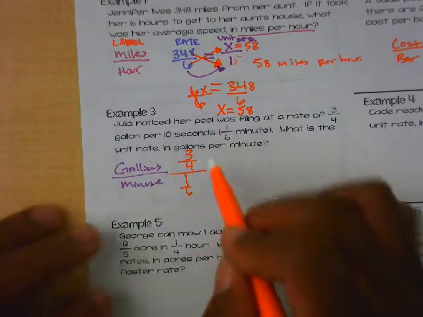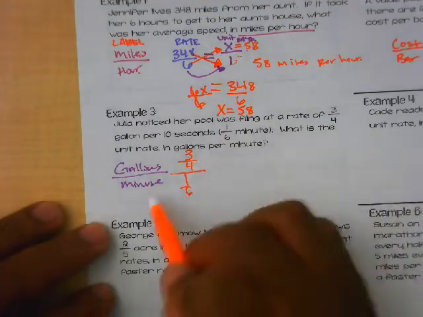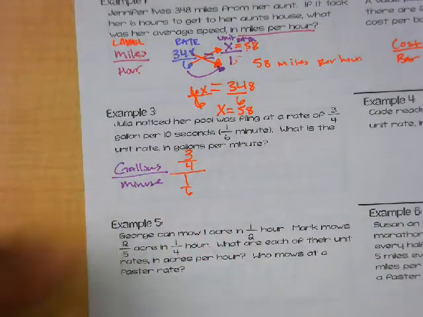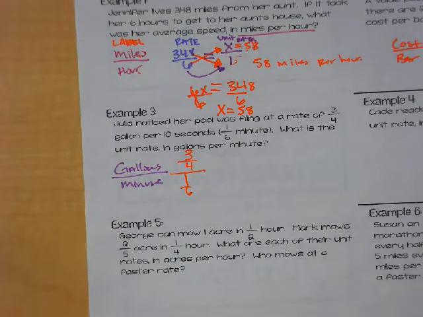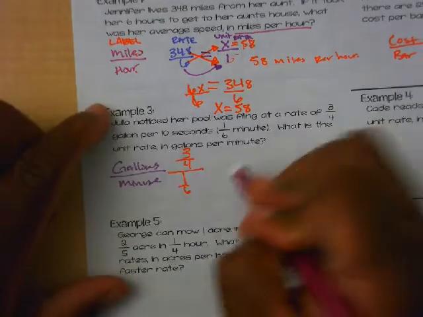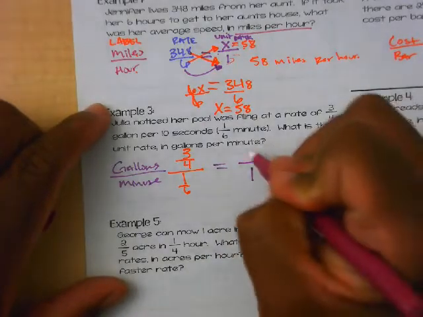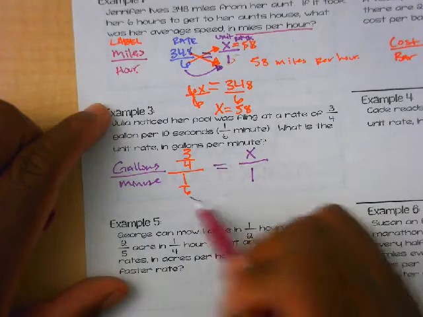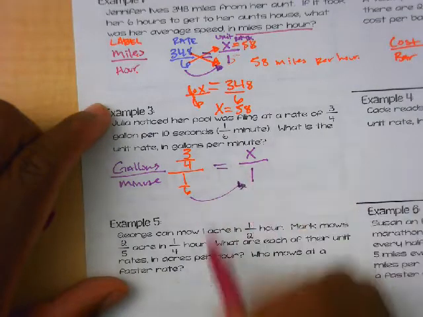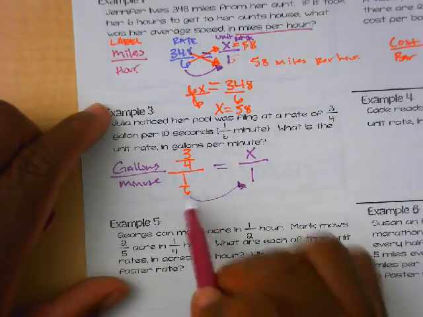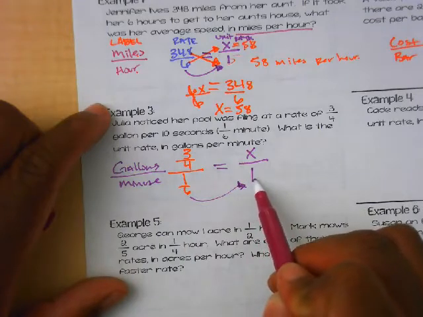So now we have 3/4 divided by 1/6. And so even though it's a complex fraction, we're going to do the same thing. We want to make it equal to a denominator of 1 with x on top, because again, I want that unit rate. I want to know not how much for 1/6 of a minute. I want to know how much for a minute. Okay, that's my goal.